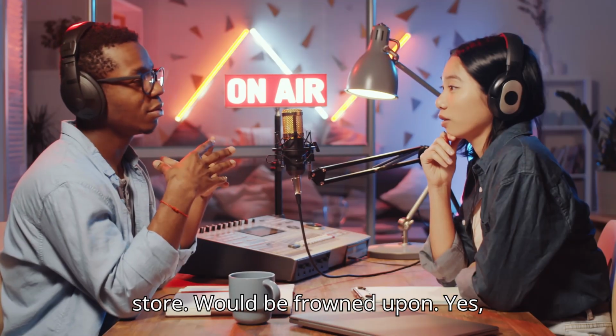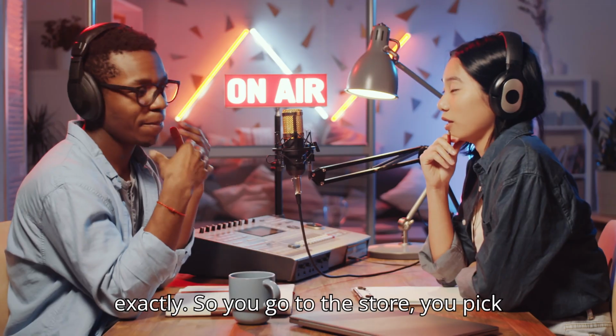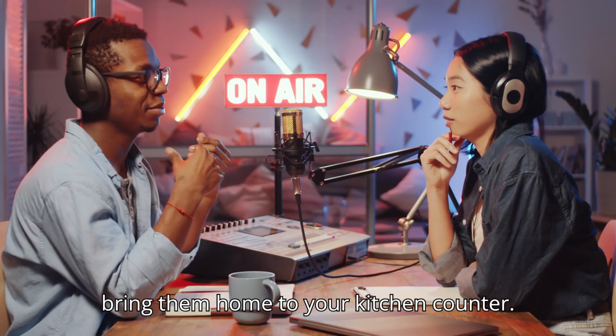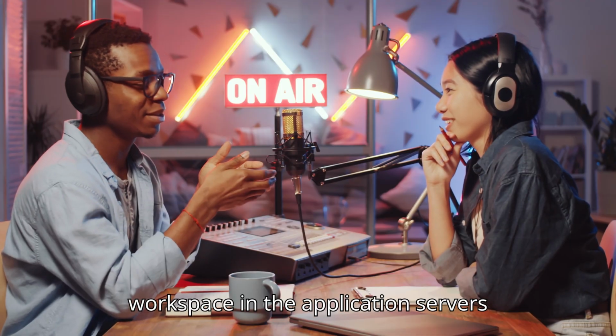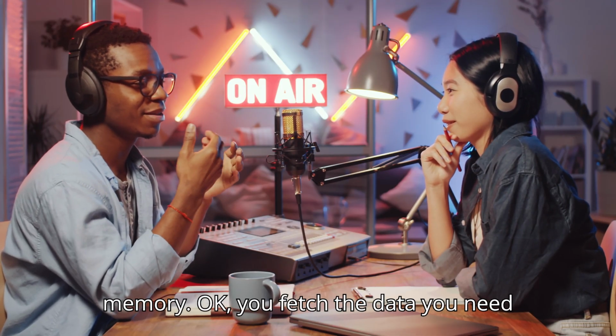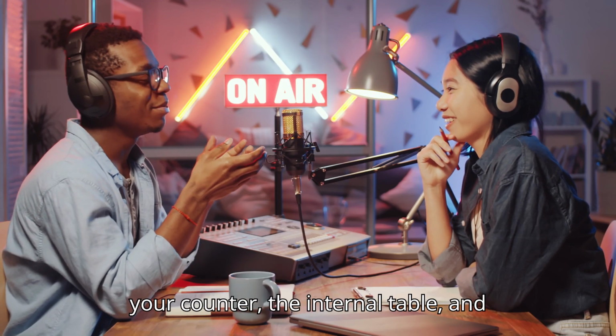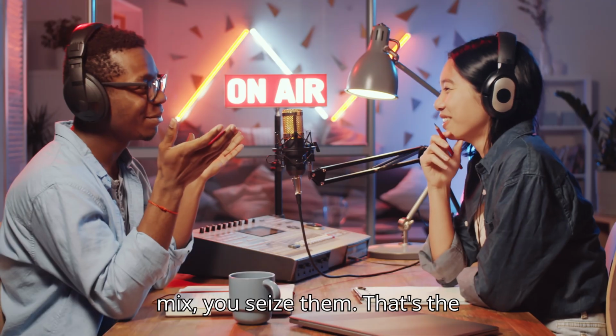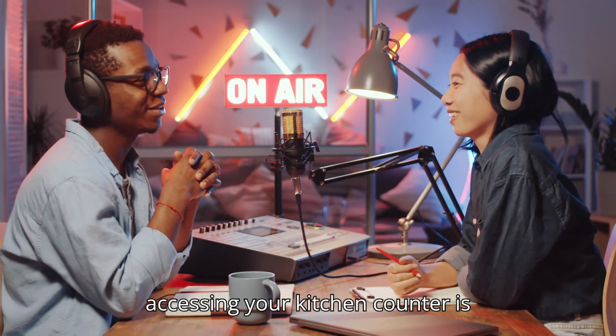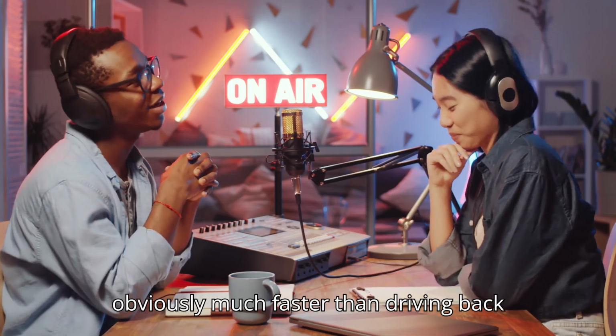That would be frowned upon, yes. Exactly. So you go to the store, you pick the specific ingredients you need, and you bring them home to your kitchen counter. That kitchen counter, that is your internal table. It's a temporary workspace in the application server's memory. Okay. You fetch the data you need from the database, the store, load it onto your counter, the internal table, and that is where you work. You chop, you mix, you season. That's the calculations and loops part. And accessing your kitchen counter is obviously much faster than driving back to the store every time.